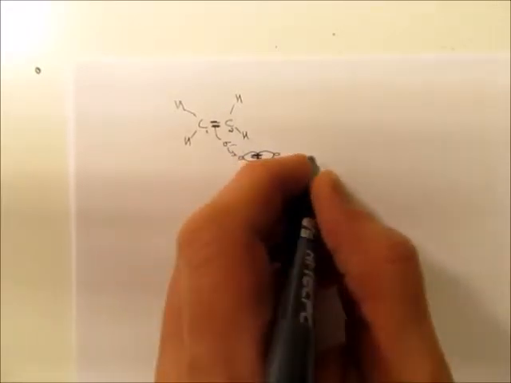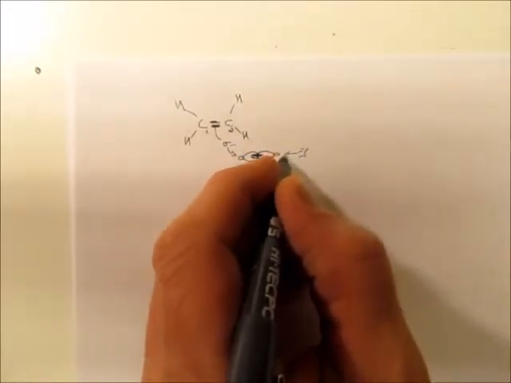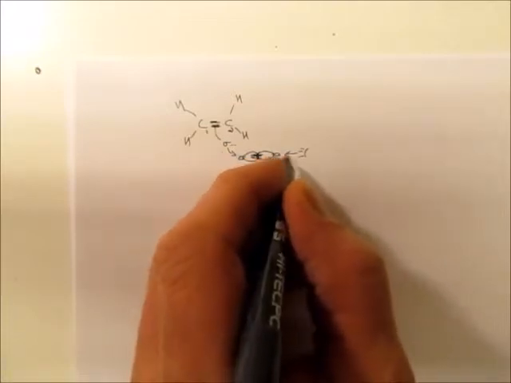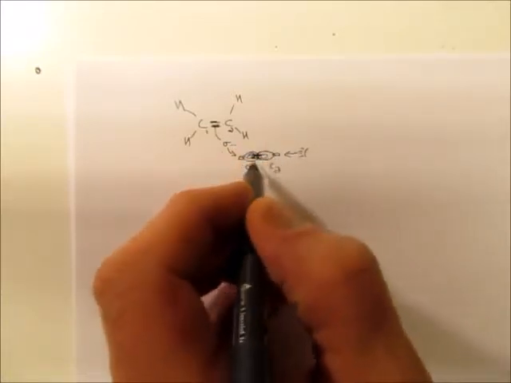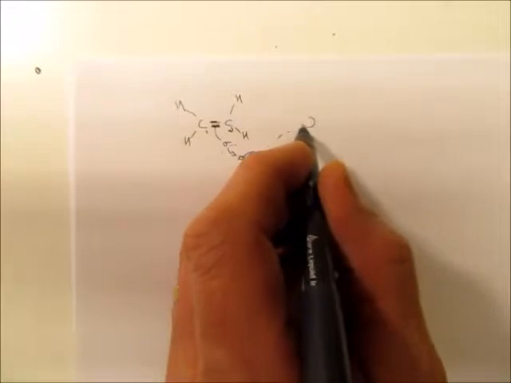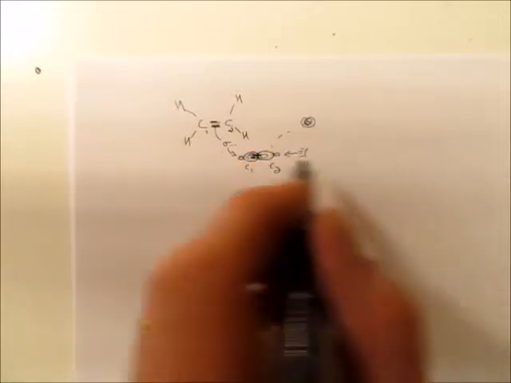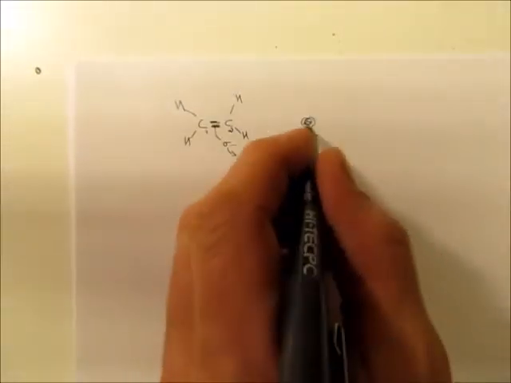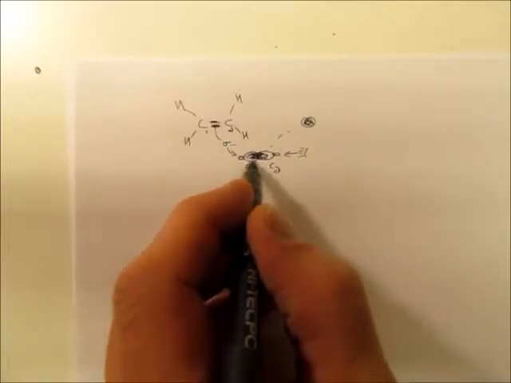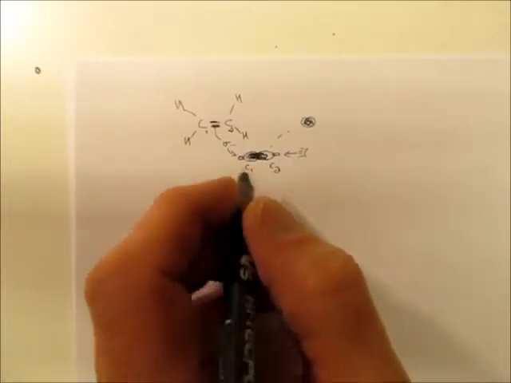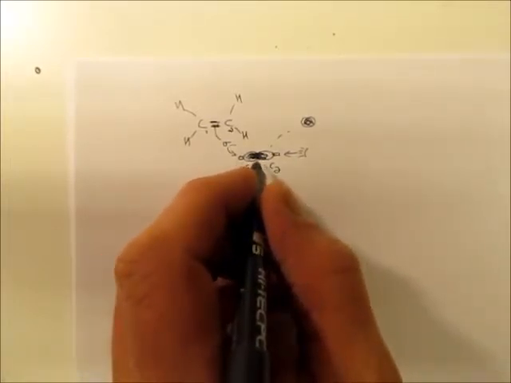Sigma stands for cylindrical symmetry: if you put your eyeball here and look down the bonding axis, it looks like what they call cylindrical symmetry. So when you're looking this way, you see cylindrical, tight electron density. So how are we going to do this?